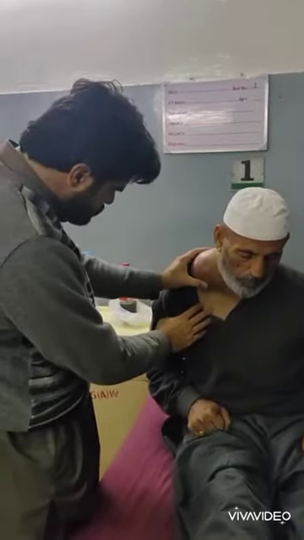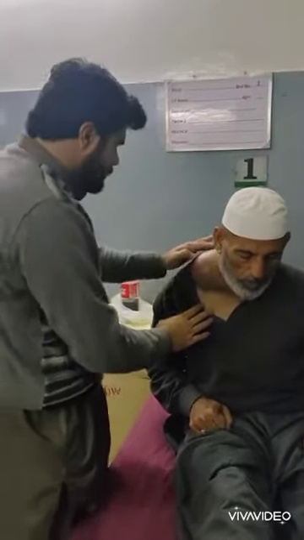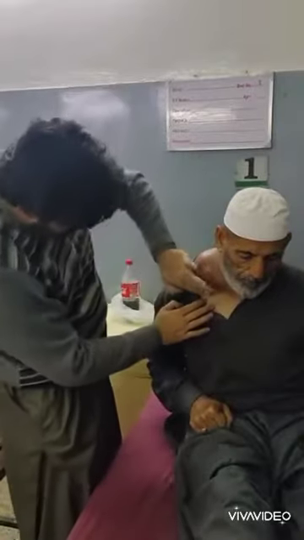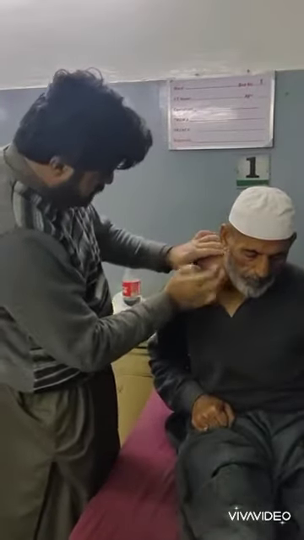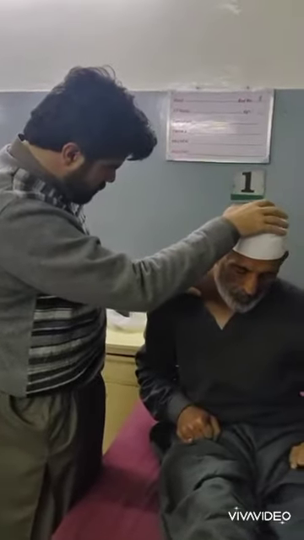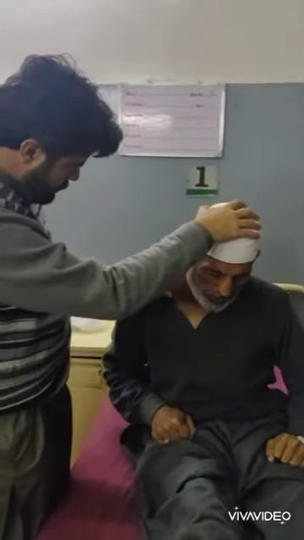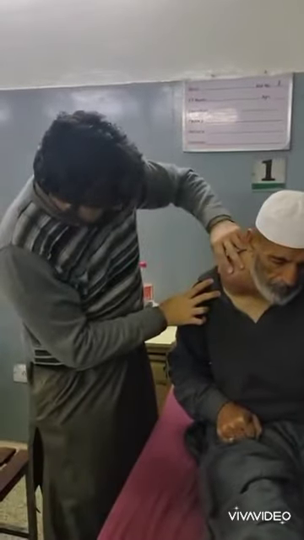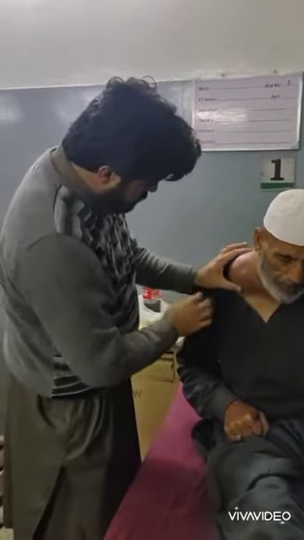After that he just inspects the swelling, overlying skin of the swelling, and in overlying skin of swelling there is no engorgement of the veins, there is no dilated vein or a scar mark or skin discoloration.